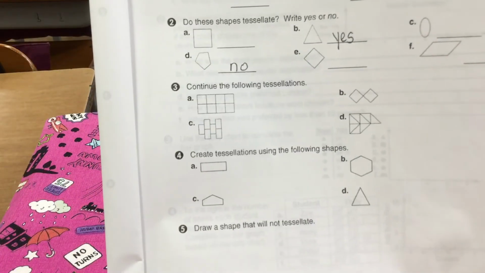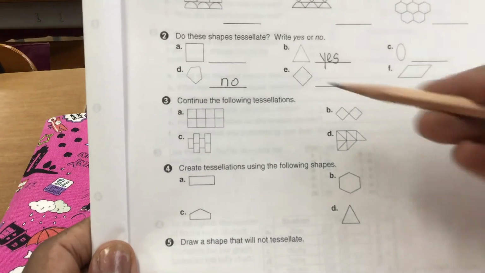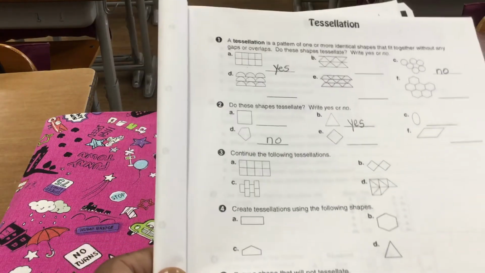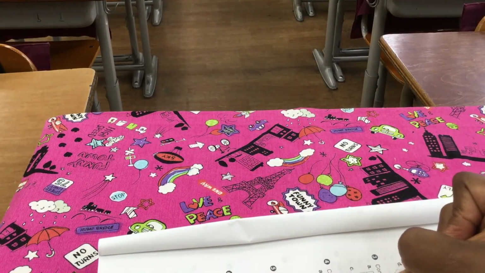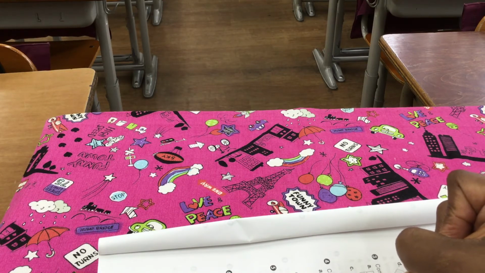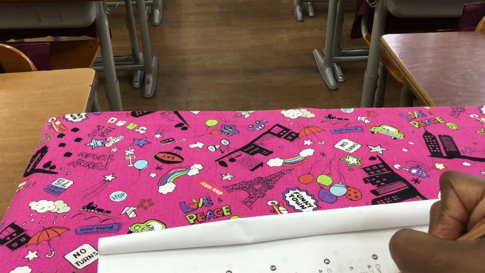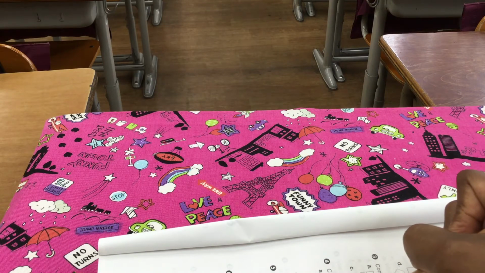Part 3. It says to continue the following tessellations. Okay. So when you are continuing the pattern, I'm going to turn it this way. You can continue the pattern all the way across.